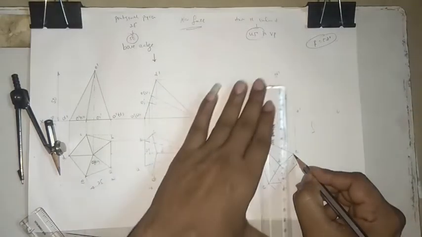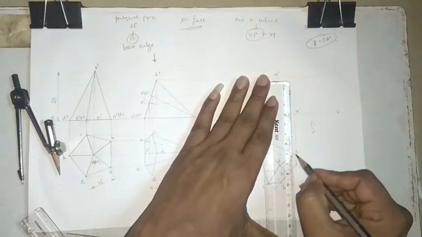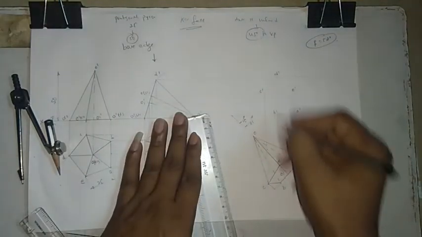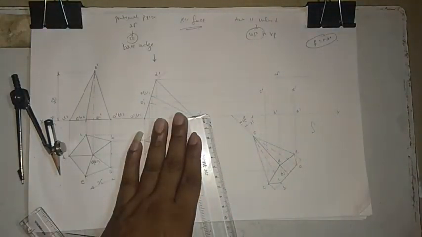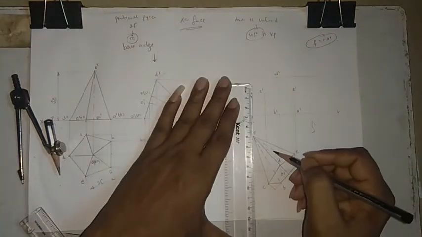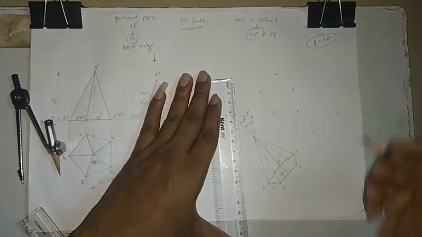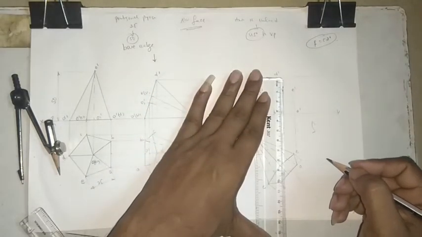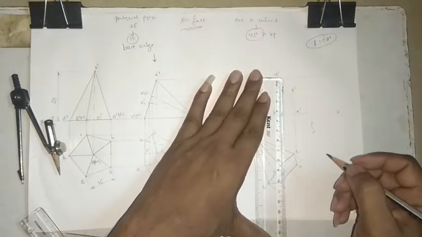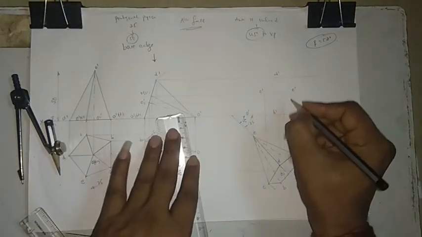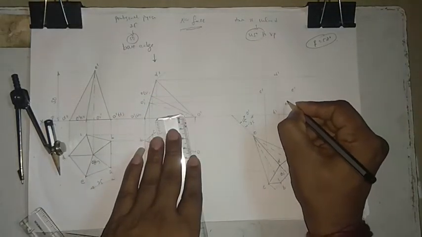E is here, so E dash. Make sure that once you drop these lines, at that time itself you mark these. O is on the XY line, so this is our O dash. The last one is O1, so this is our O1 dash.